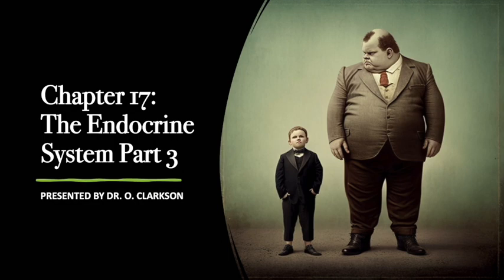Cool. So let's talk about hypothyroidism. That's going to be the opposite. Similar to hyperthyroidism, you're going to see women being more predominantly affected than men. And the major disease is going to be this guy right here, Hashimoto's disease. That's going to be the major cause of hypothyroidism.